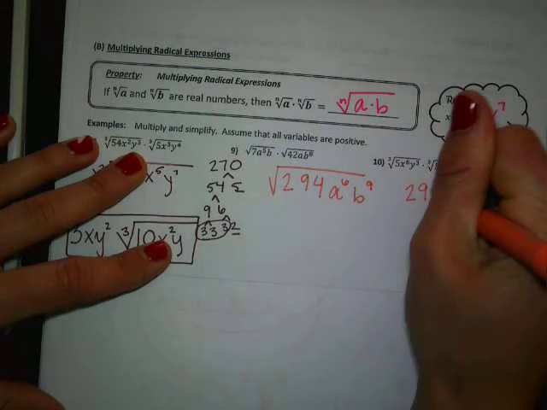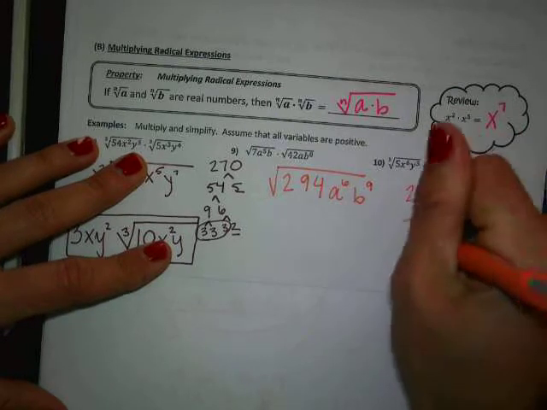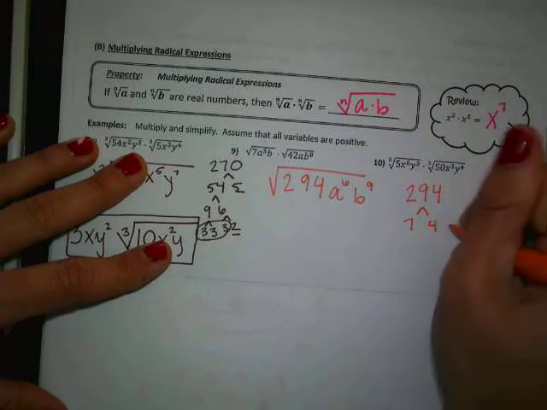I promise we're actually almost done. It doesn't seem like it, but we are. So just stay with me. Shh. Girls in the back, I can hear you.